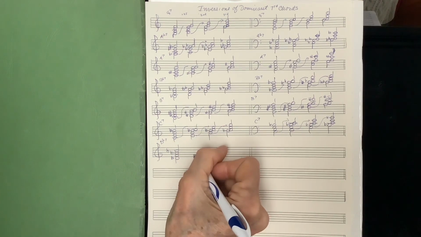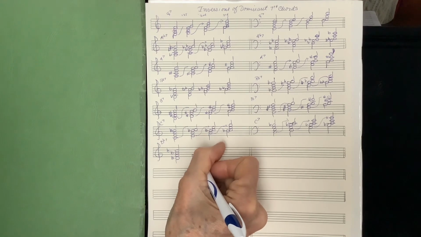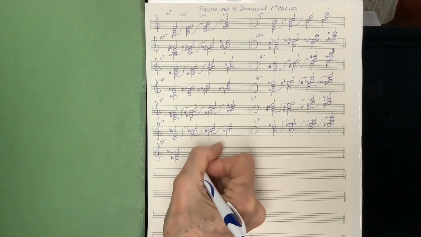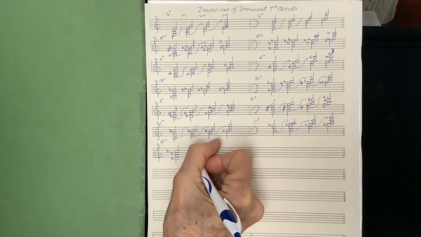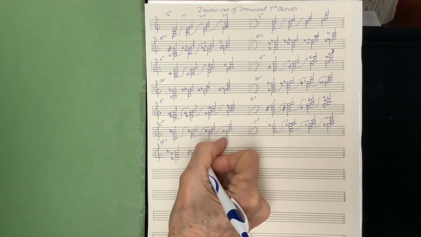Second inversion: F, A flat, C flat, and D flat.